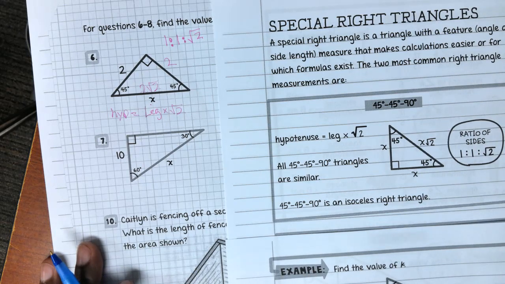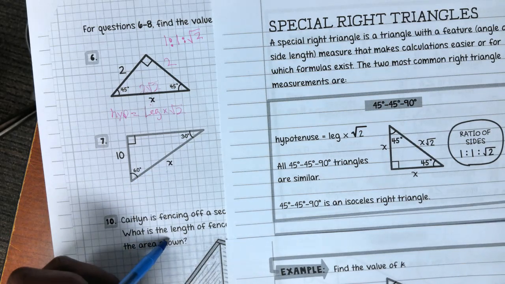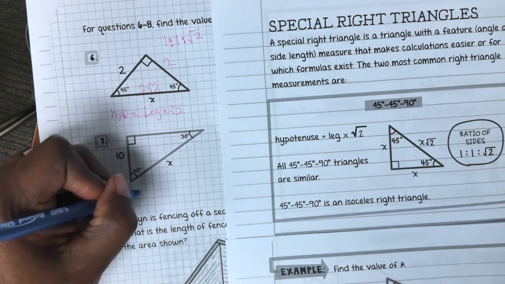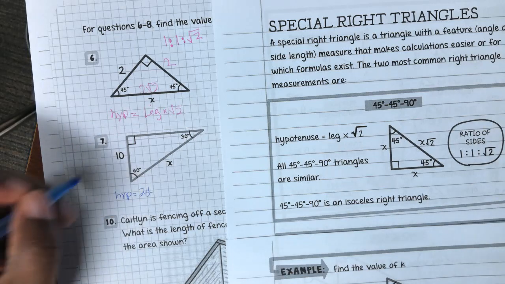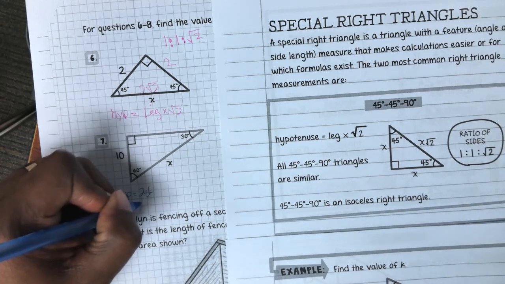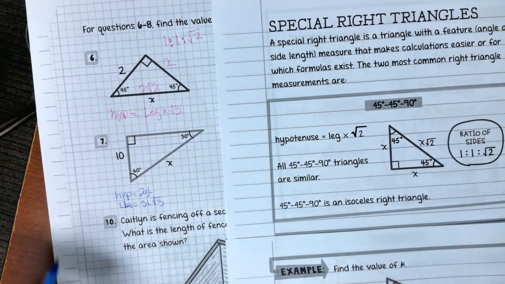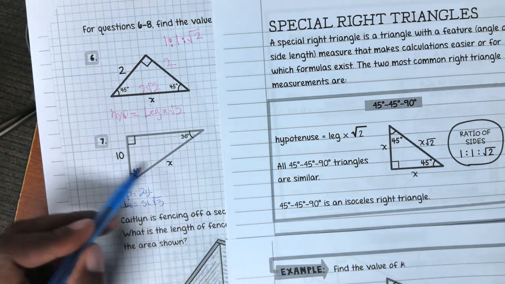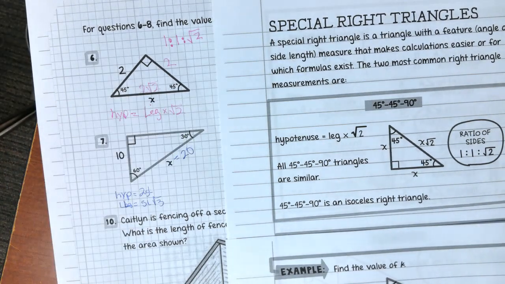Let's do a 30, 60, 90 one. We need to find our hypotenuse. We have 30, 60, 90. We know the rules are hypotenuse is equal to 2 times the shorter leg, and longer leg, I'm going to put LL, is equal to shorter leg times square root of 3. Okay? So we're looking for hypotenuse. This is my shorter leg. So hypotenuse is equal to shorter leg times 2. So x is equal to 20.